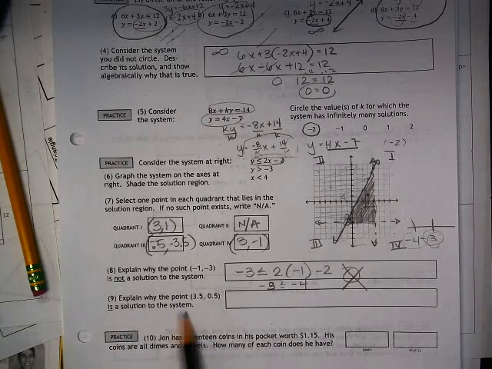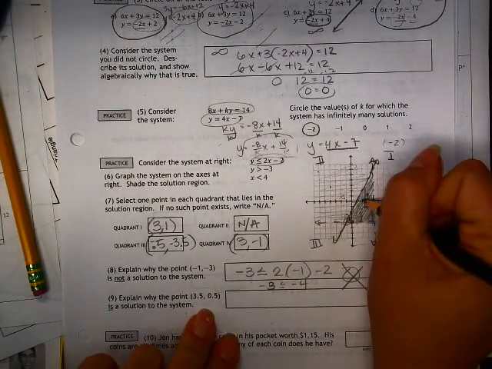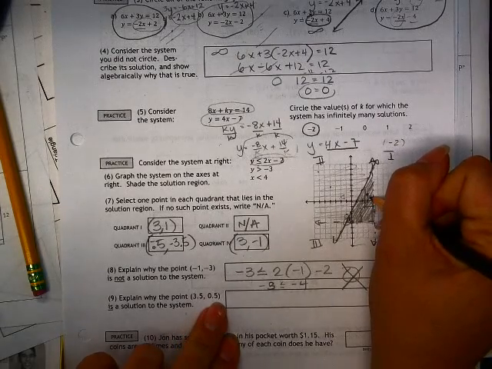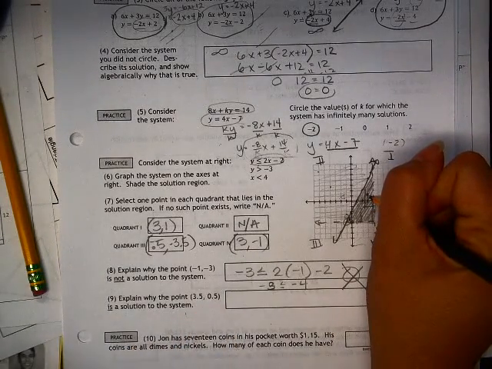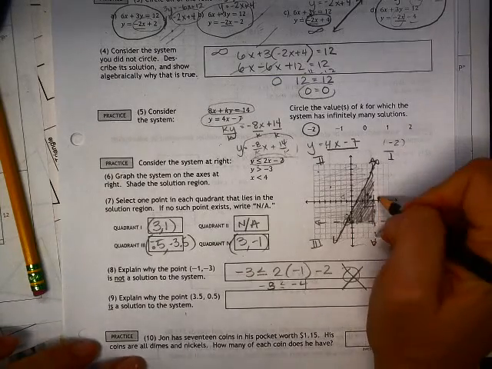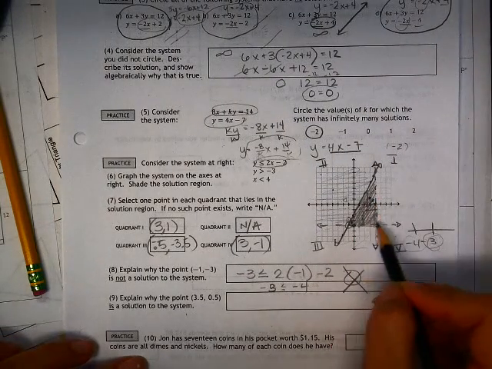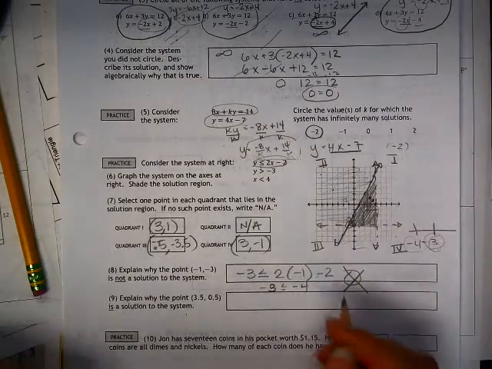Explain why this is a solution. 1, 2, 3.5, and then 0.5. So it is clearly in that region there. And as long as it's less than that and greater than that and less than that, it totally works.